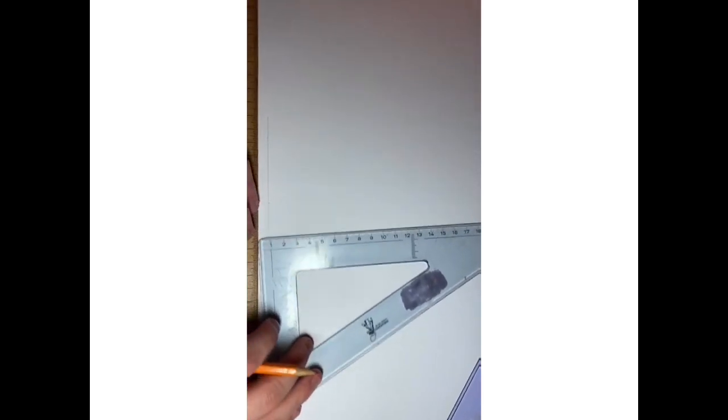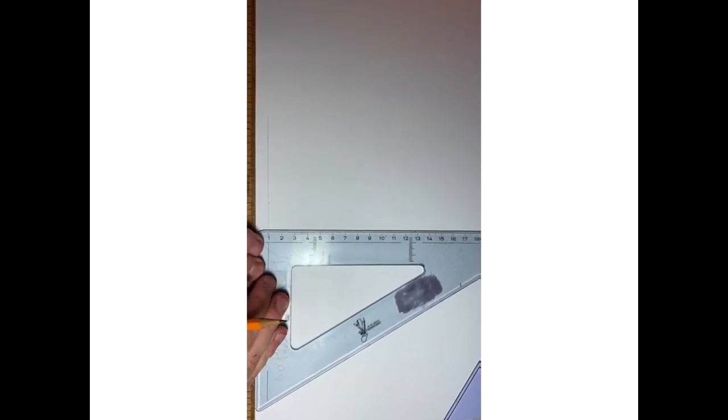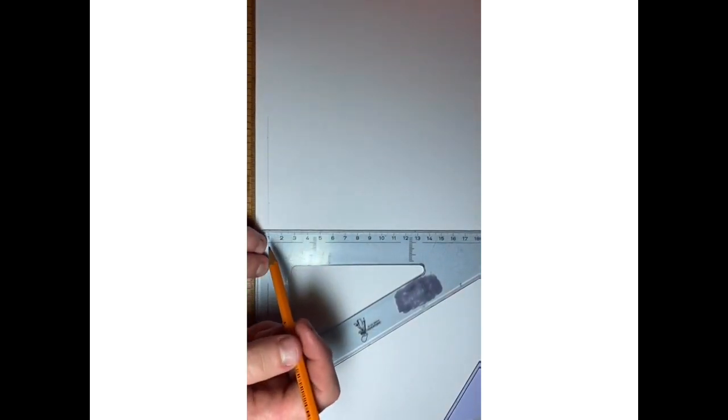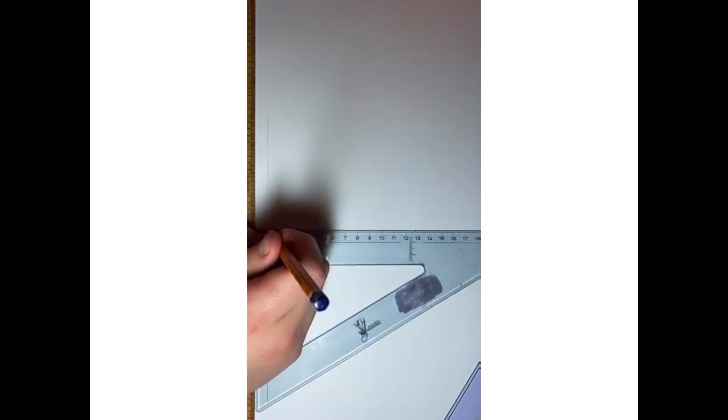Now that we have our baseline, we are going to draw the height of the rectangle that this parallelogram would fit in. So it goes up 82, and we're just going to draw that up.